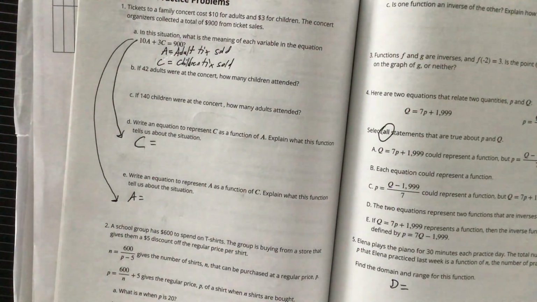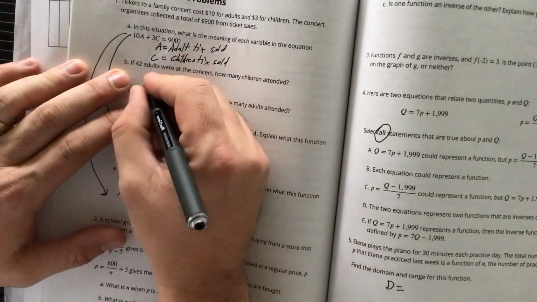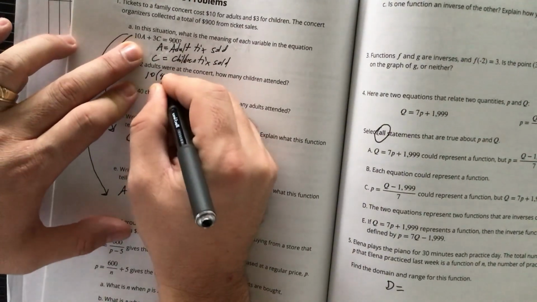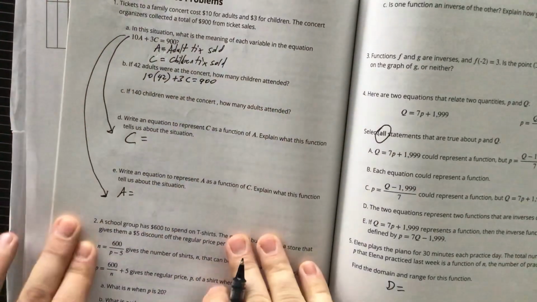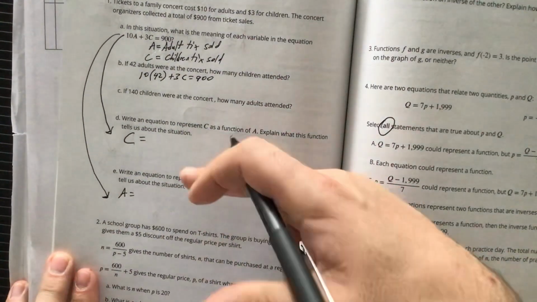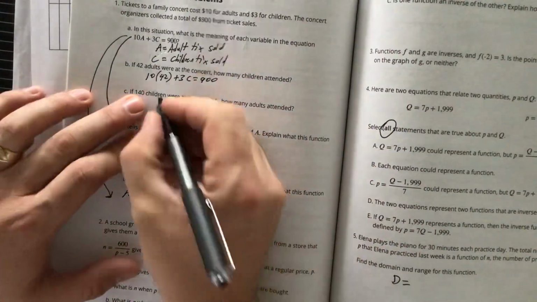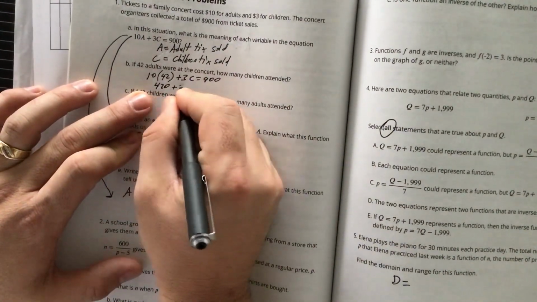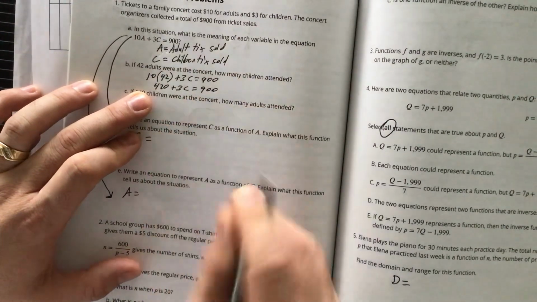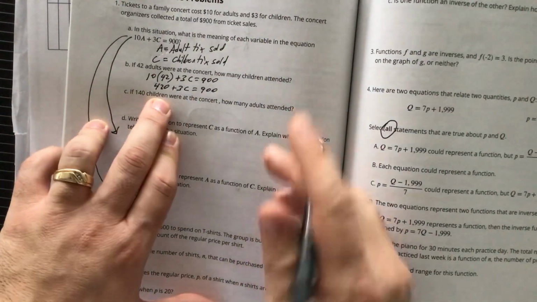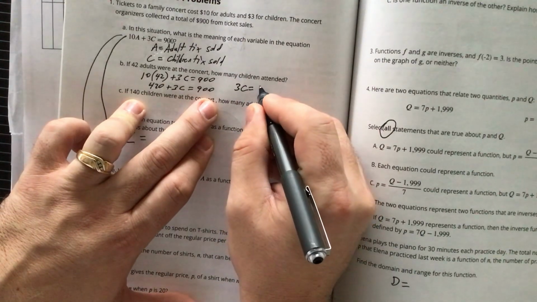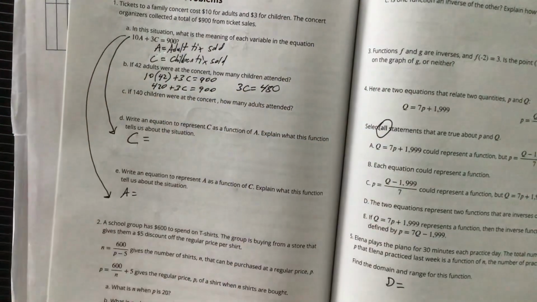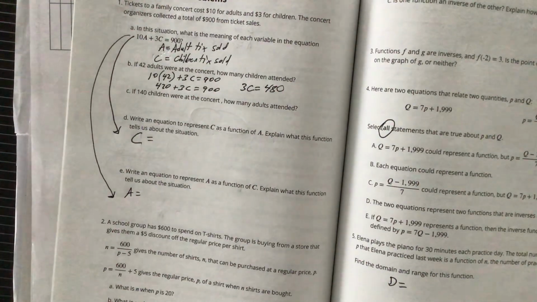42 adults were at the concert. How many children attended? Well, I can simply plug in 42 for adults and solve it algebraically. Again, it'd be really nice to have these equations beforehand, but that's fine, we don't. Well, those adults are going to cost $420 for their tickets. So 900 minus 420 is 480. So how many $3 tickets can I get for 480?